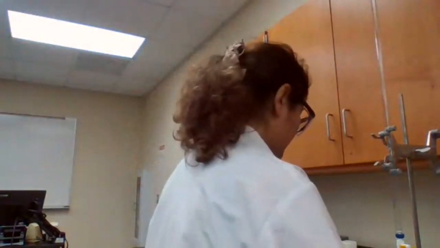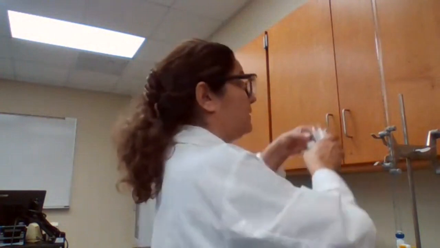We have to do at least 2 trials, and the third trial is optional. The third trial, we only do if the 2 that we have done are not within the agreement of about 5%. So for trial 2, we are going to have to repeat the same experiment. So first, I'm going to refill.